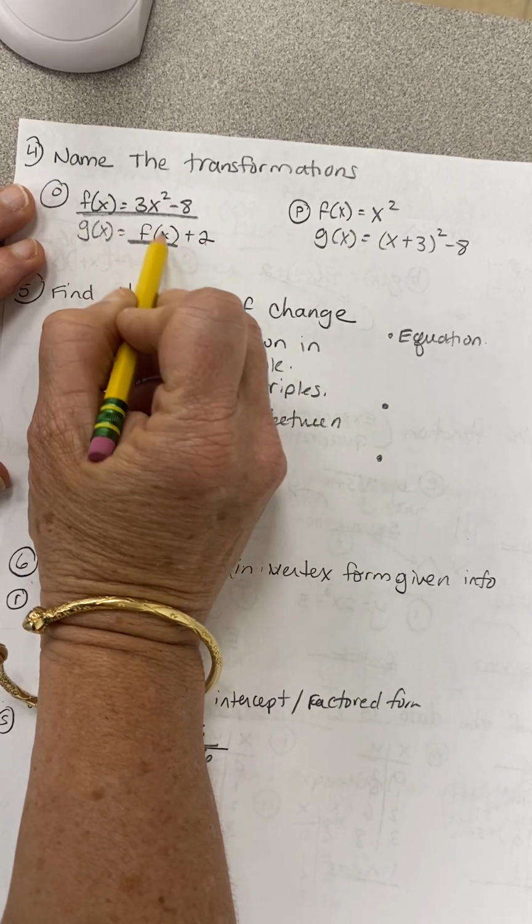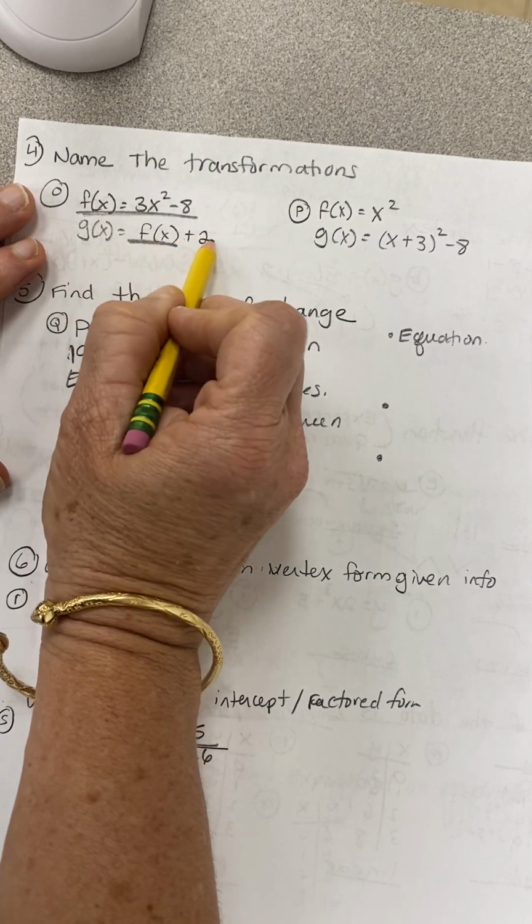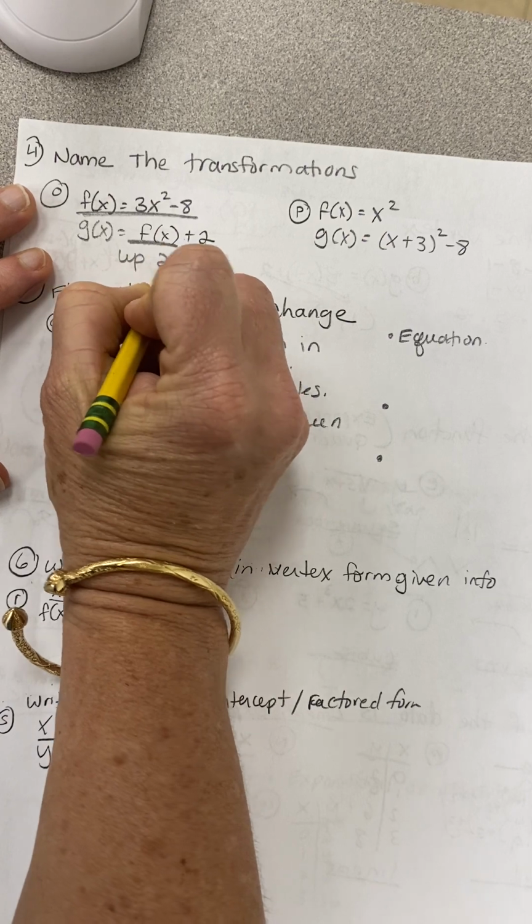So what are we doing to this function? I don't really even care about this part because I'm just taking that whole function and adding 2. So I'm going to say up 2.